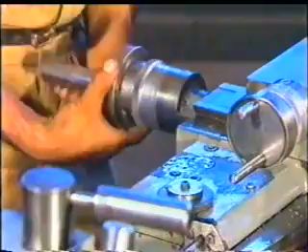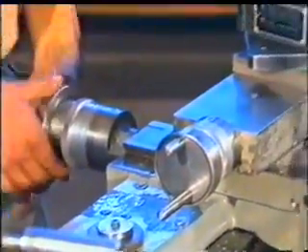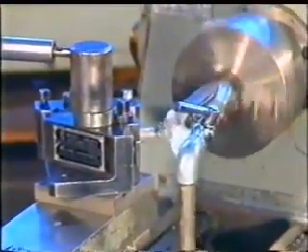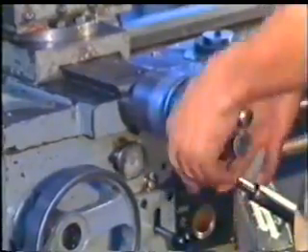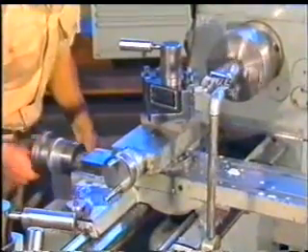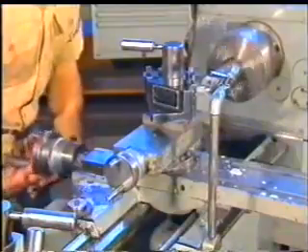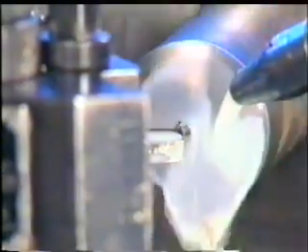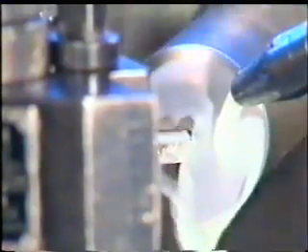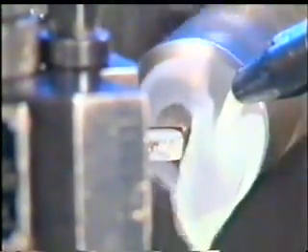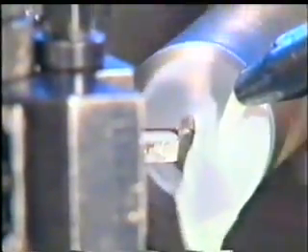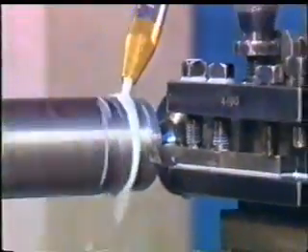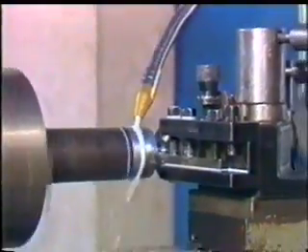In most of the cases, the facing operation is carried out by withdrawing the tool from the center by the anti-clockwise movement of the cross-slide handle. For plane turning, the tool is fed parallel to the spindle axis with a suitable depth of cut.